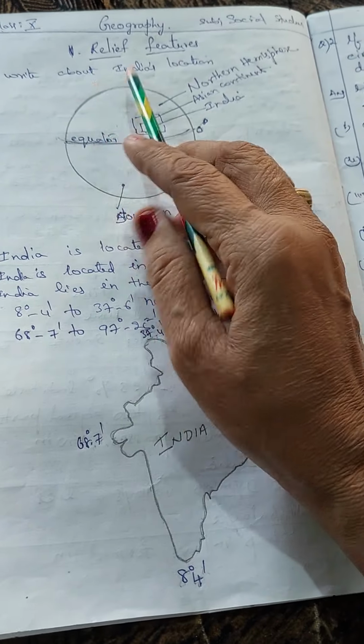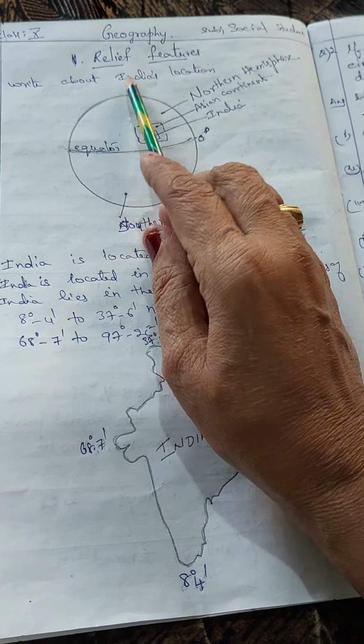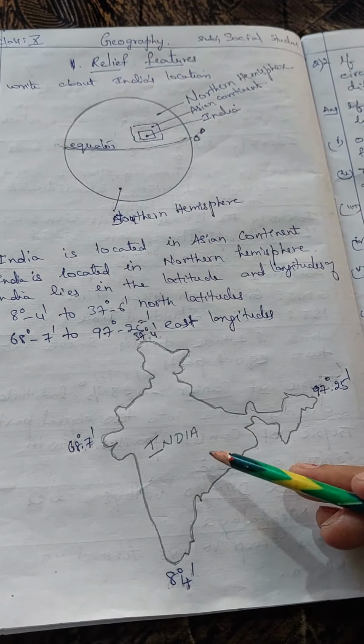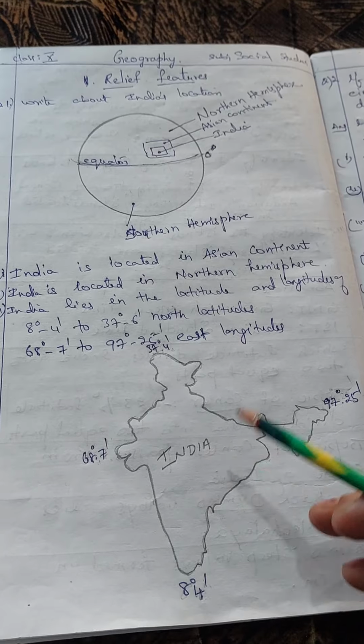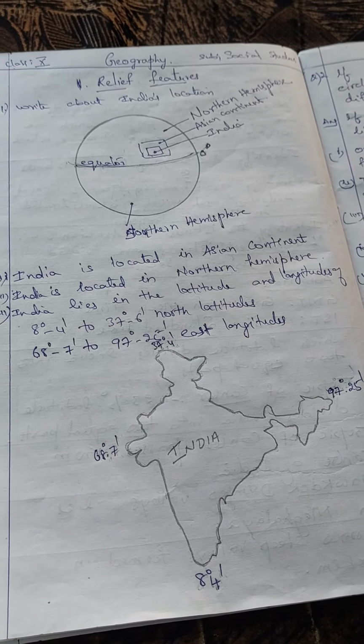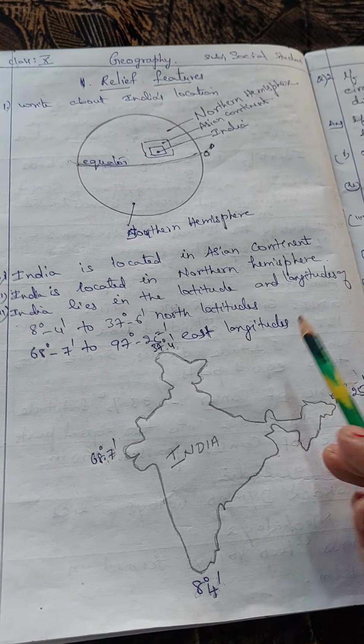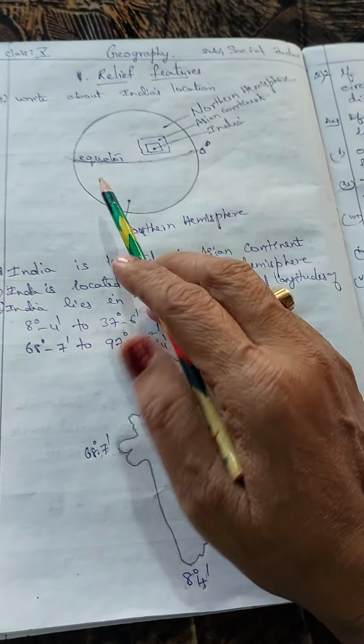You can see here from geography, this is the first lesson, relief features. With various figures and maps, I tried to explain various answers, children, so it will be very easy to understand and get fed into your mind. Now let's see the first one.